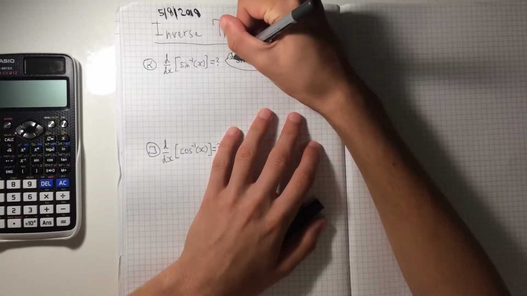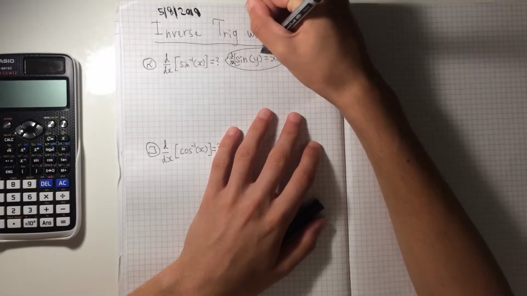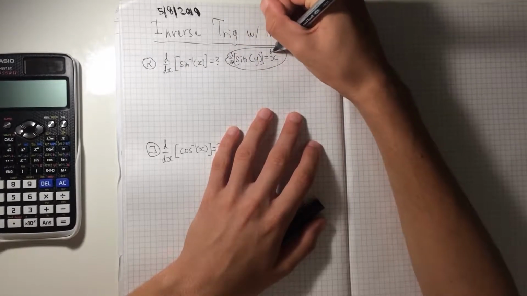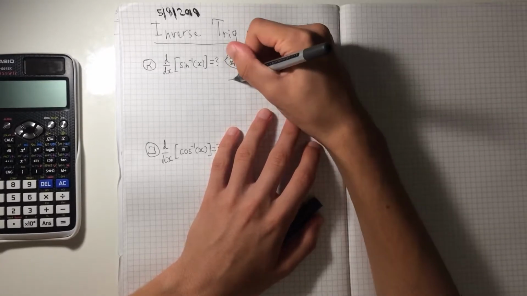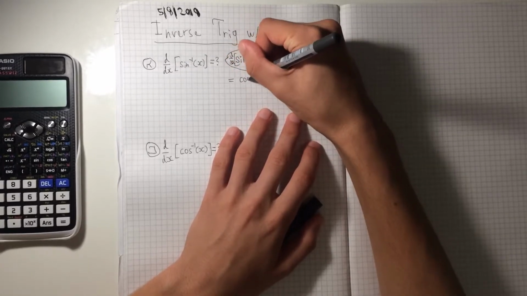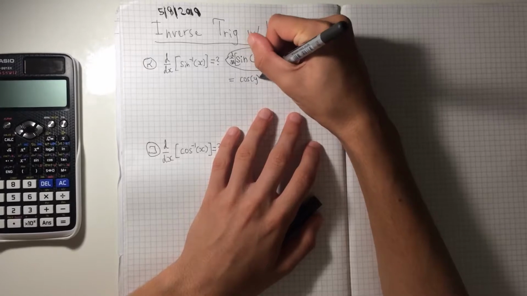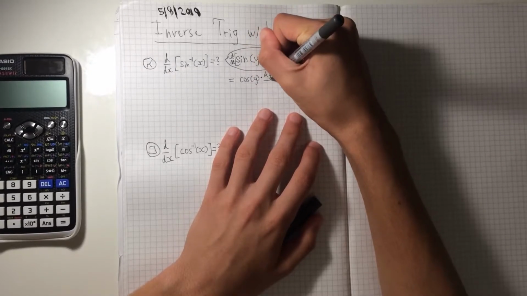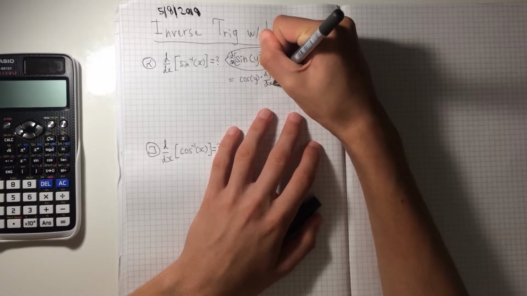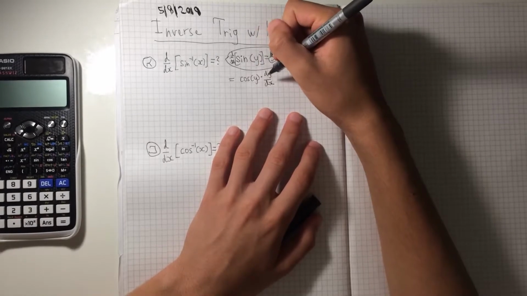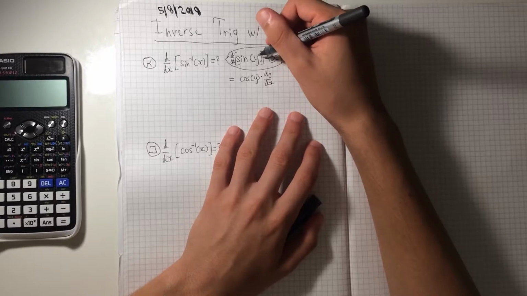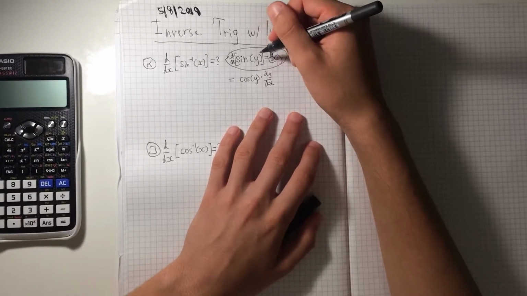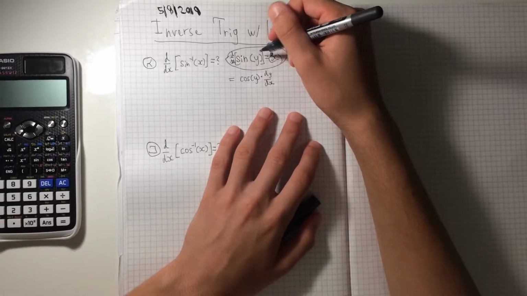If I now find the derivative of this side, the left hand side, sorry for the mess, then we have cosine of y times the derivative dy over dx. Remember that because we're working out a function of y rather than a function of x, it's a composite function, because y is already defined as a function of x.